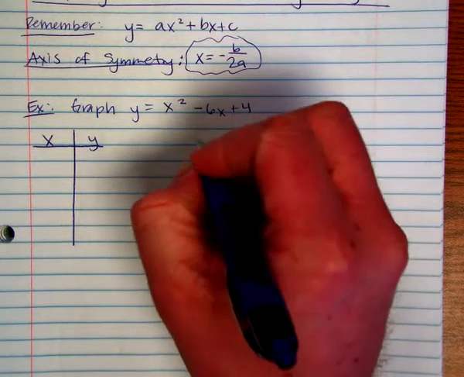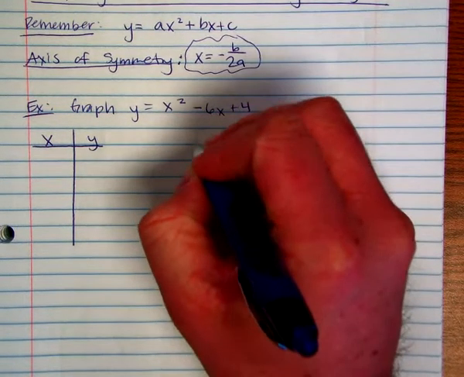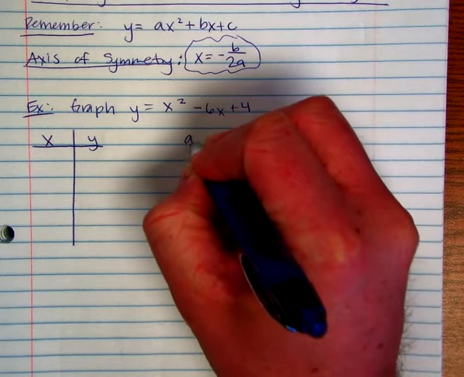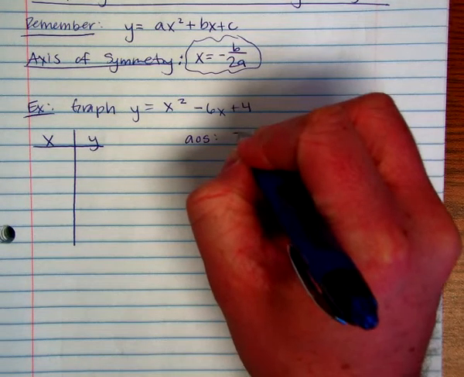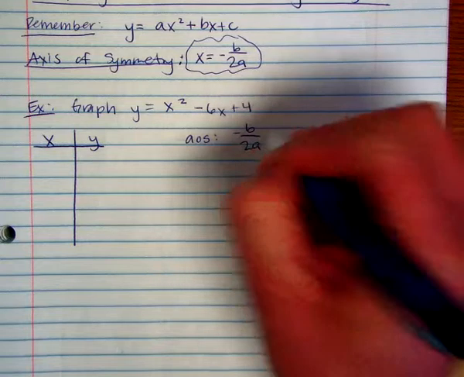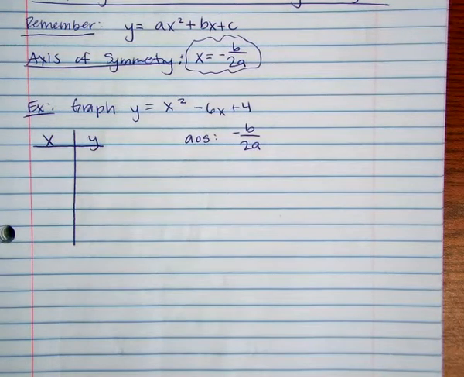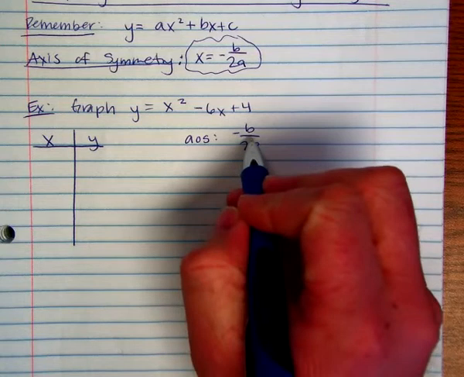And we're going to use our formula. So the center of this, the axis of symmetry, we'll call it the AOS, is that formula, negative B over 2A. Now, as I said before, this is a very basic example. Let's plug in the numbers we have here. So what number do we have for B?